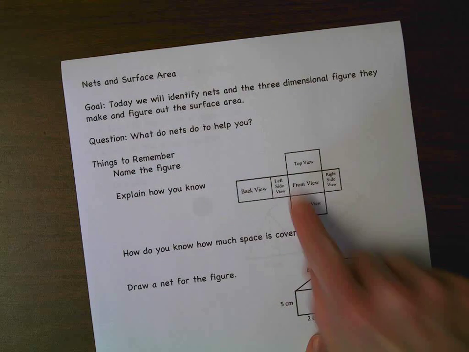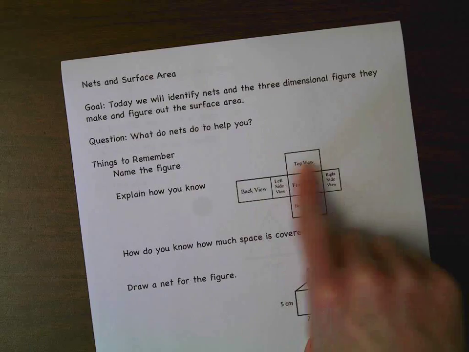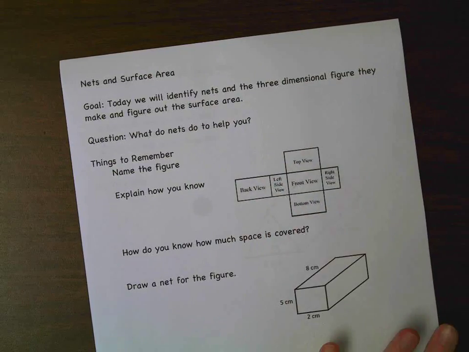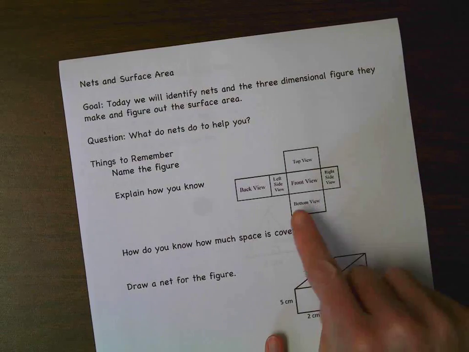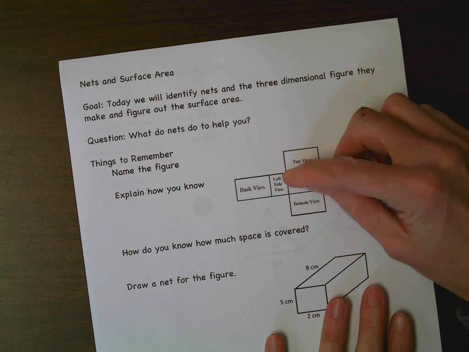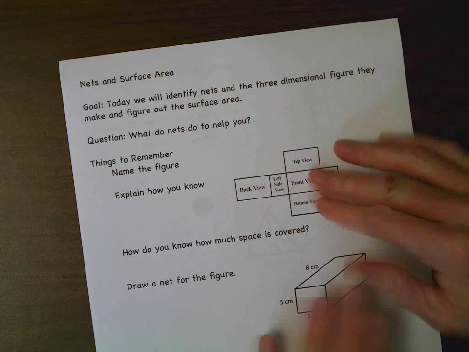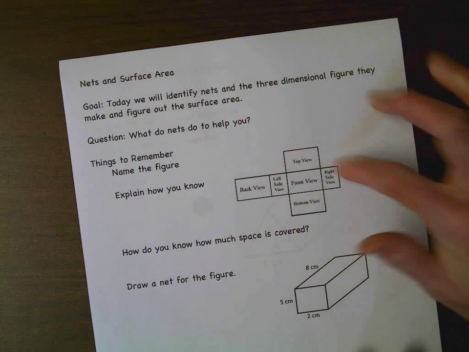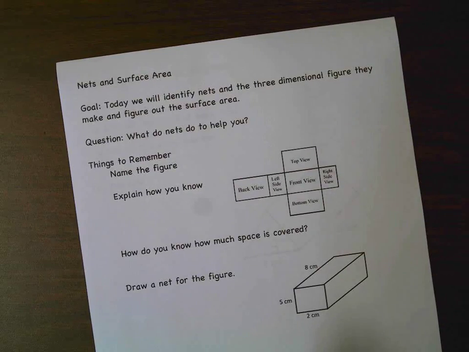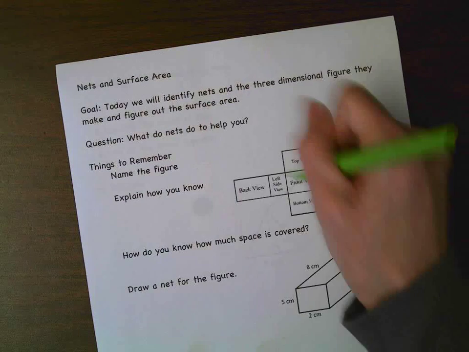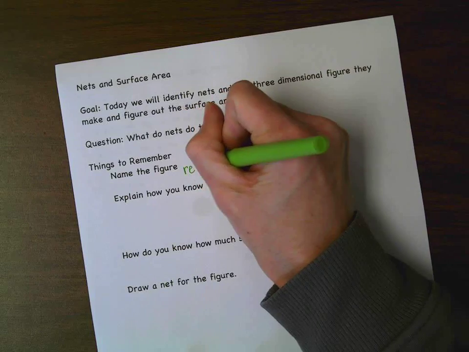Name the figure. So if you are given this net, and I'm pretty sure that prior to 6th grade you have learned about nets before, but if not, then I can help you with that too. But if we were to take each dark line that you see on this net and fold it, what would be the shape that gets created when you fold it and put them all together? The answer to that question is a rectangular prism. Good job. So the name of this net is a rectangular prism.